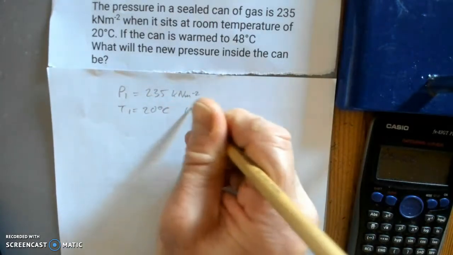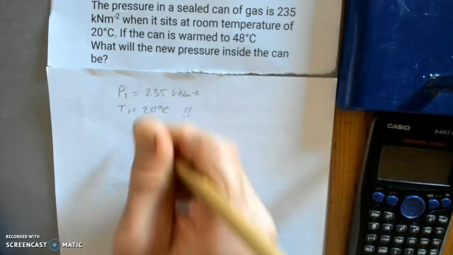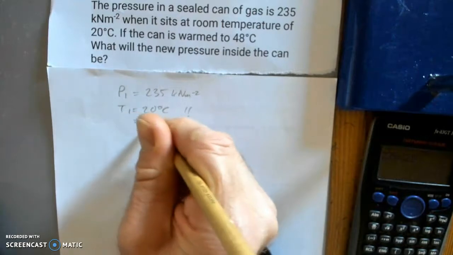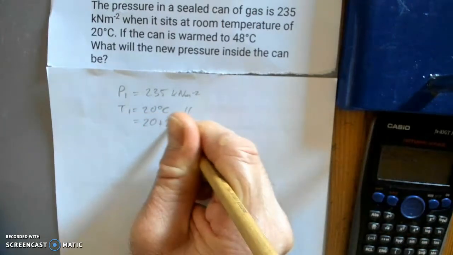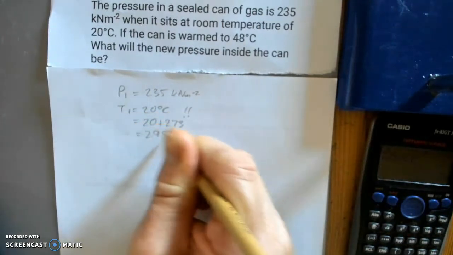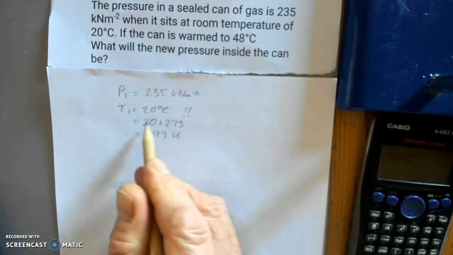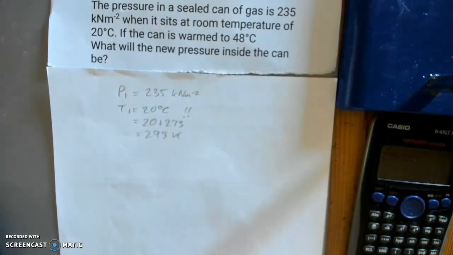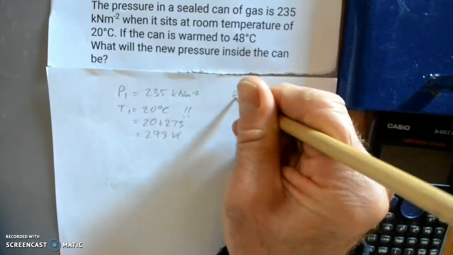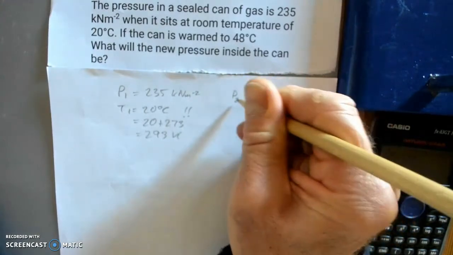Now that's where we've got to start making some changes to units. We've got to put that into Kelvin temperature, so we've got to add 273, which is 293 Kelvin. You don't need to include that step, I've just put that there to show you what I'm doing. So 293 Kelvin.